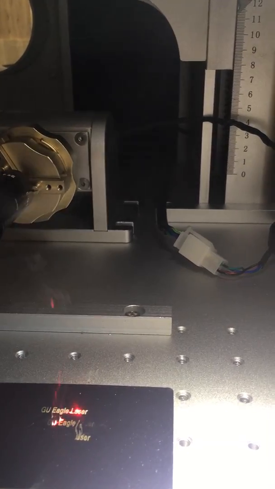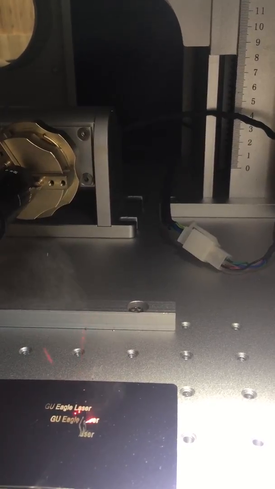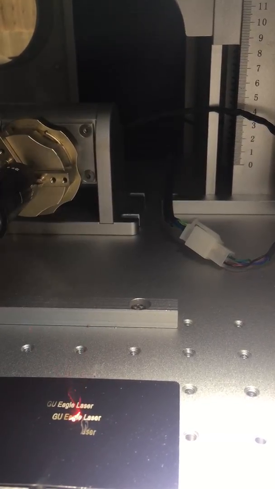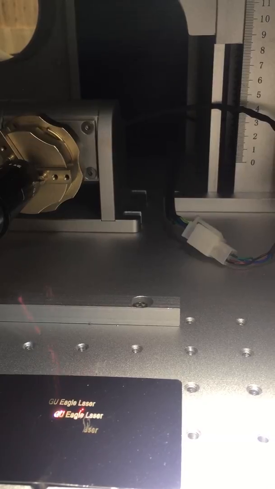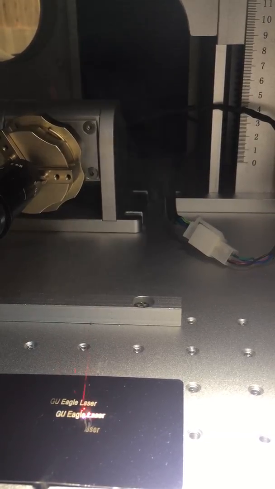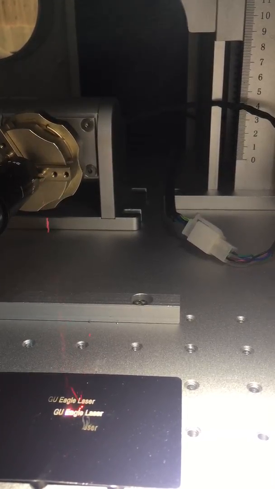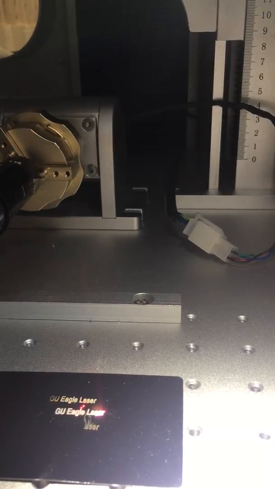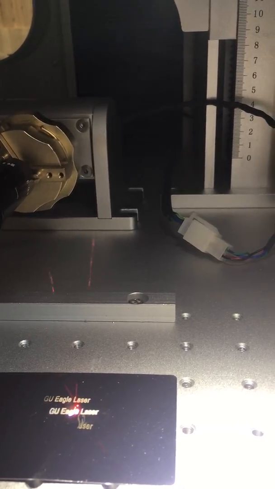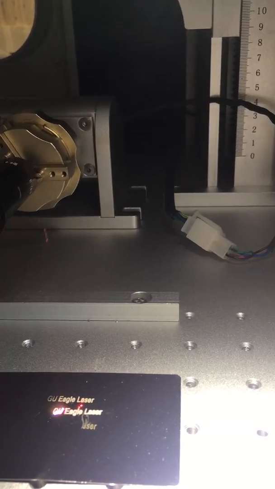You can change the height of the laser, or just change the height of the spot base. To get the position, you can hear the loud sound of the marking and a very light laser.